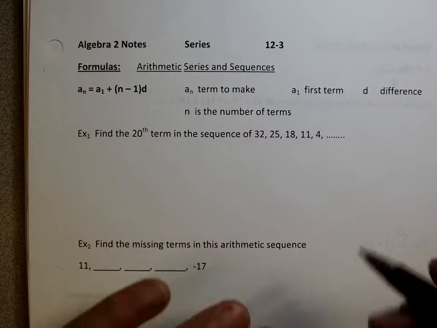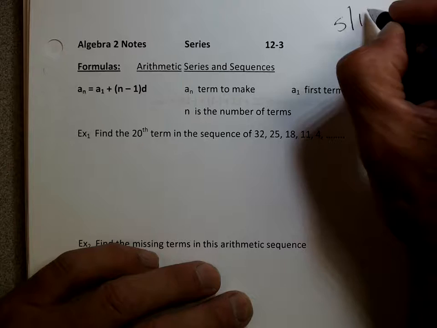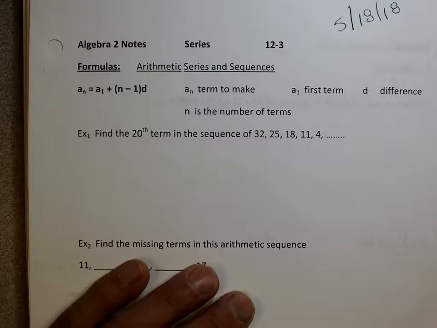Okay, today's date is 5/18/18. Okay, girls, here we go.